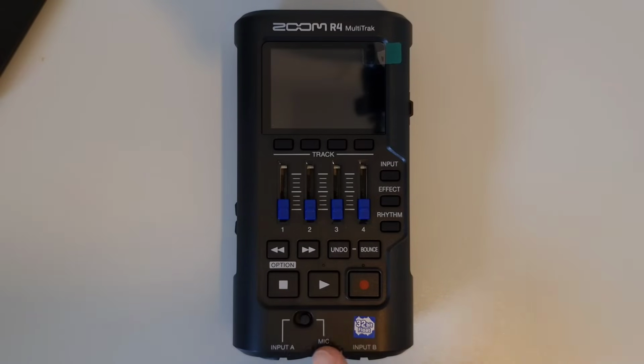On the front side of the unit, located here, you get your input jack A and B for connecting either microphones or instruments. You can use XLR or TS connectors, and you also get the built-in mic located here. Use this to record acoustic instruments or vocals.